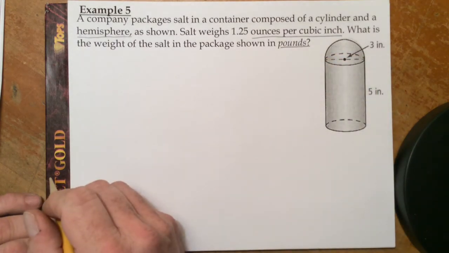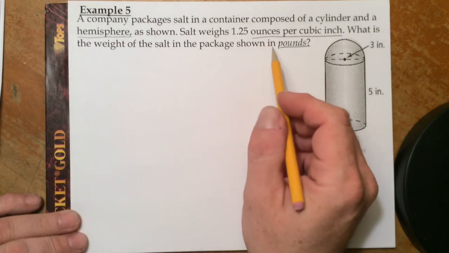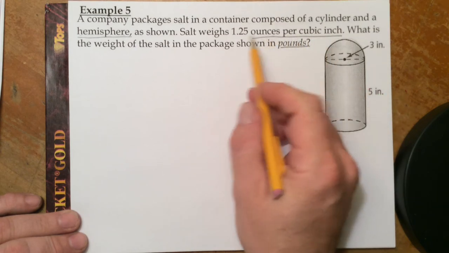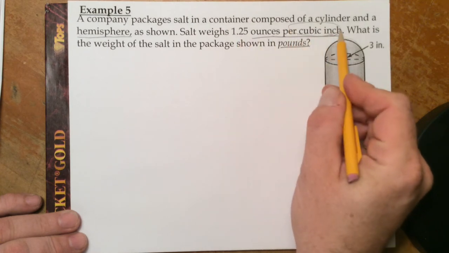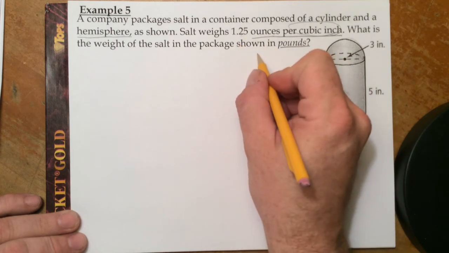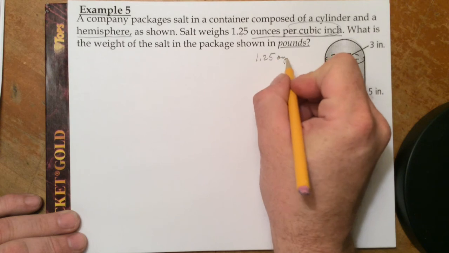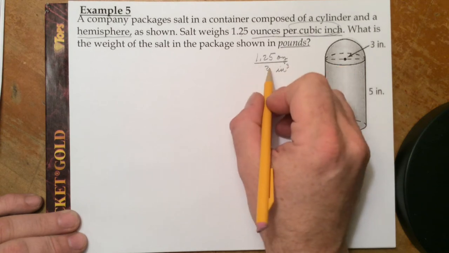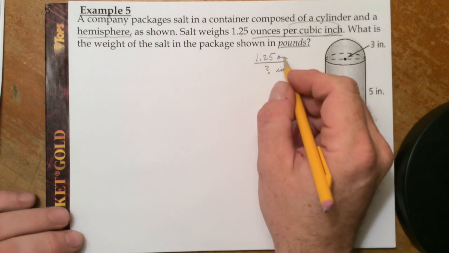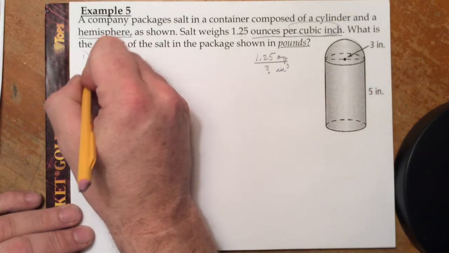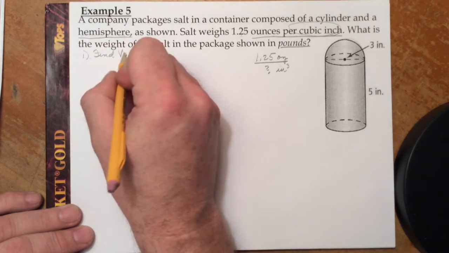Okay, so the first thing we need to do is find the volume, because if we're going to use this ounces per inch and then change it to pounds, we already know the ounces, but we need to find the number of cubic inches that represents the 1.25. So we're going to create a ratio that's 1.25 ounces per so many cubic inches. So we need to find the volume first, or the mass. This will give us a good ratio of the weight. So the first thing, again, is we need to find the volume of this composite figure.